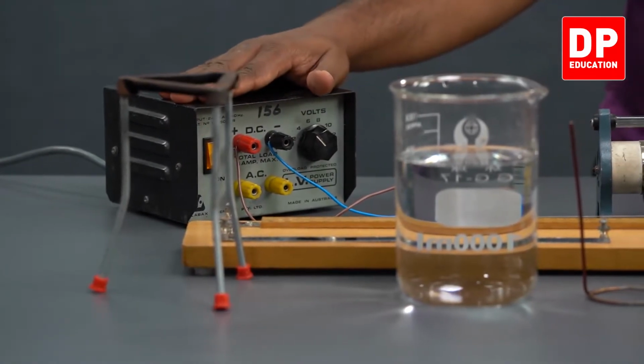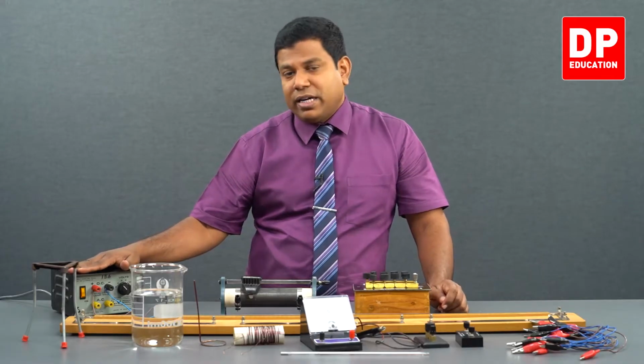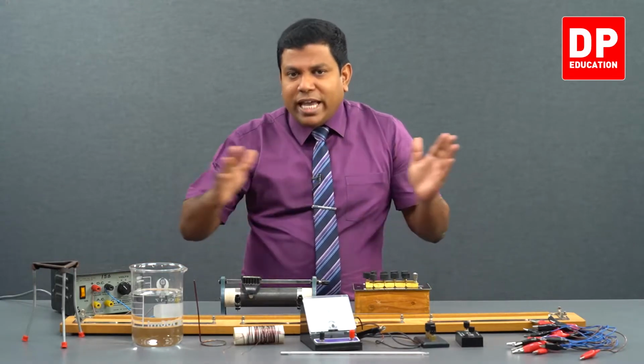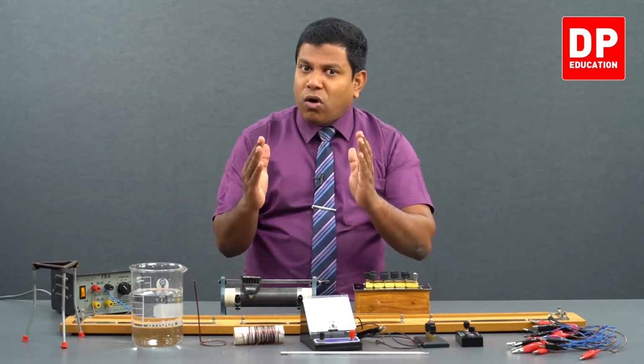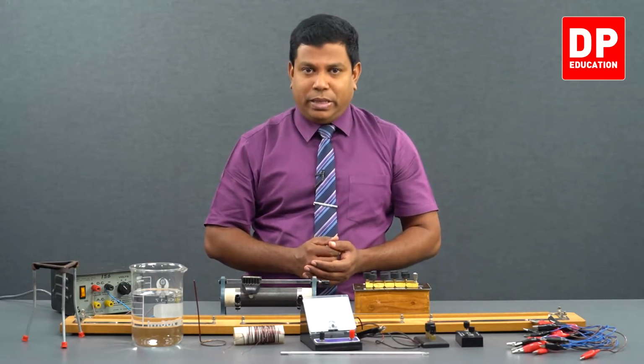If you have a battery, Lagrange's cell or any other battery, you can use that as well. But you have to ensure that throughout the experiment, the same amount of voltage is given into this system. You have to ensure that, right?